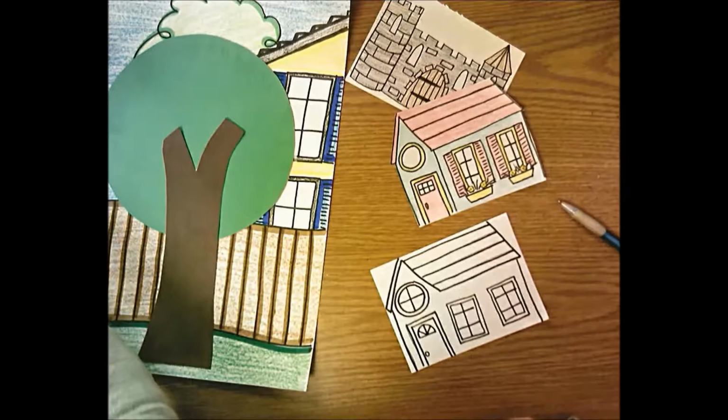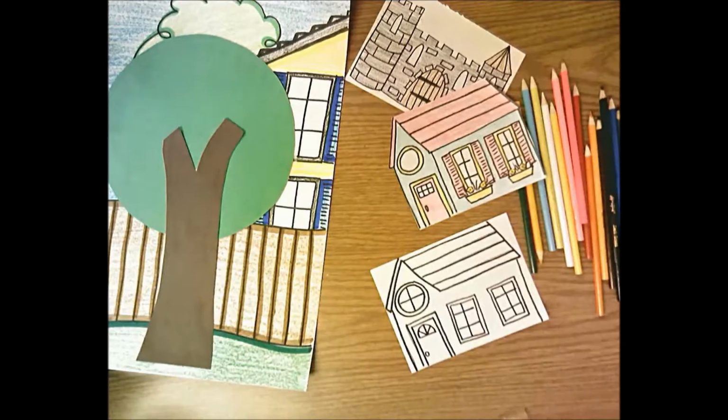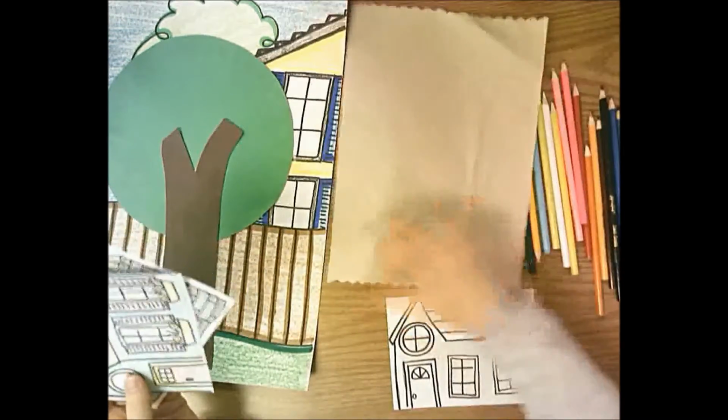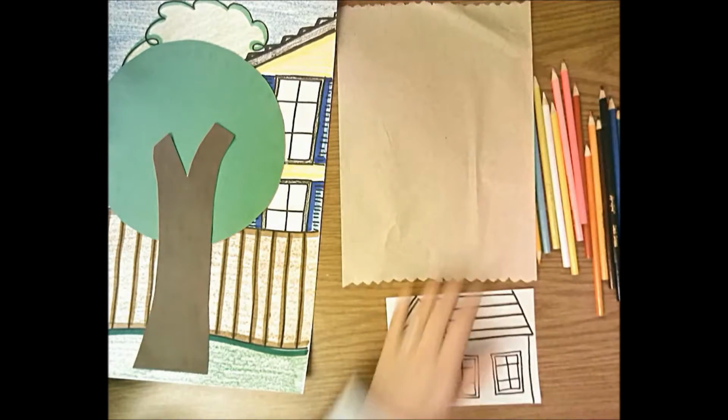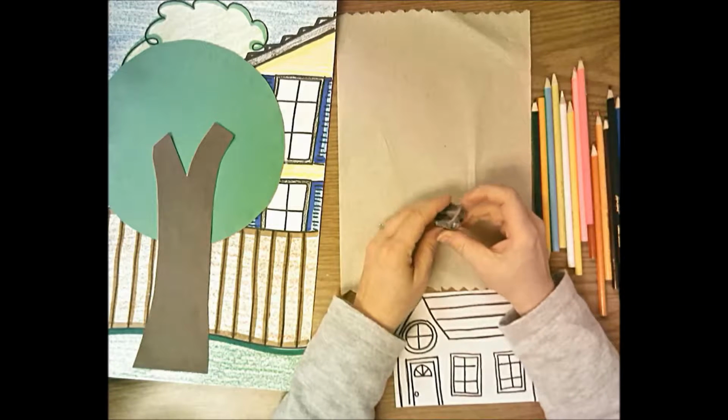Okay, so once you've outlined, you're ready to color in, and I want you to use colored pencil because your treehouse is so small. Colored pencil will do a nice job. And I want to show you how to use my special colored pencil sharpeners. Whenever you use my special colored pencil sharpeners, you need a paper towel, and my sharpeners look like this.